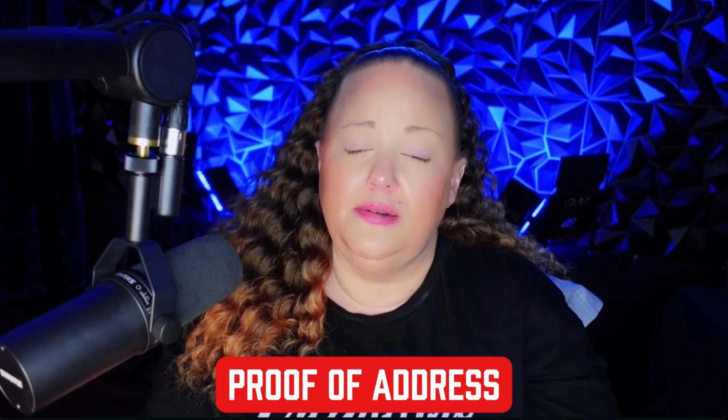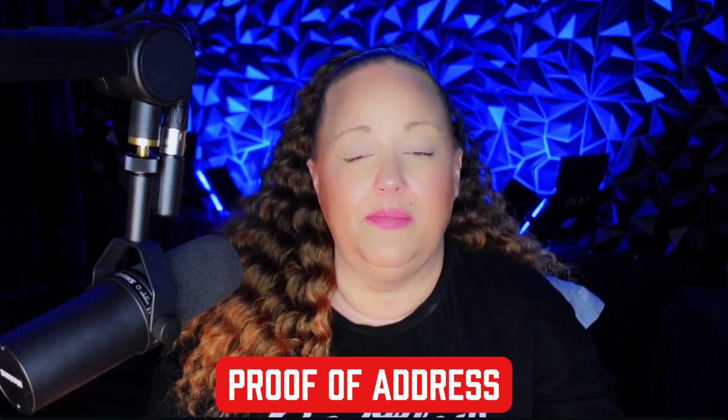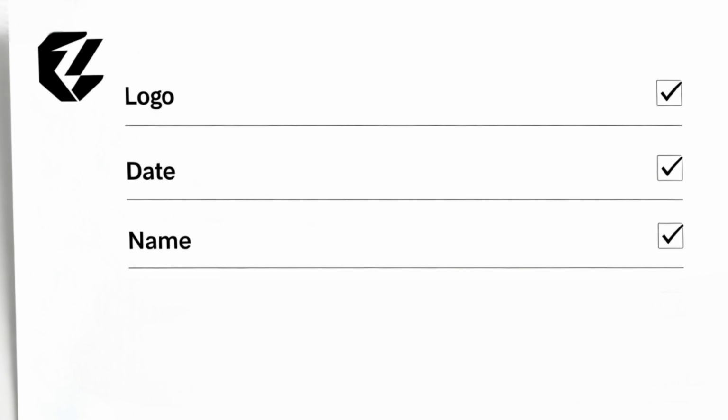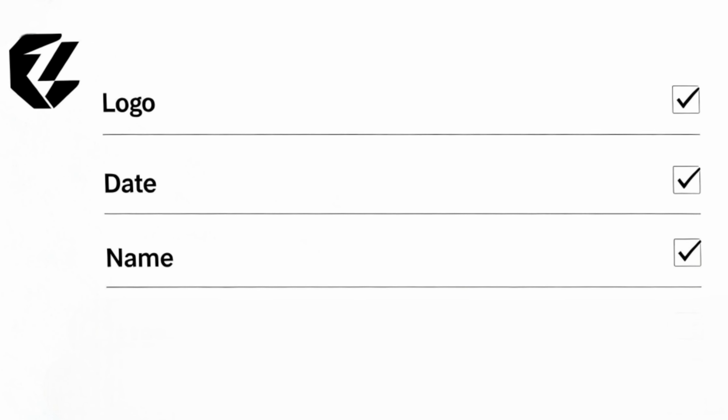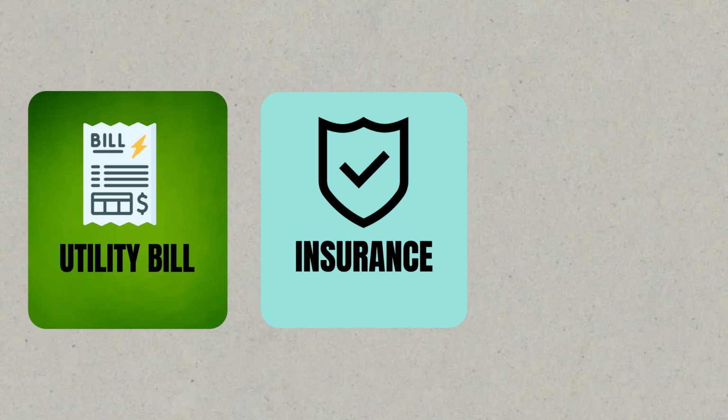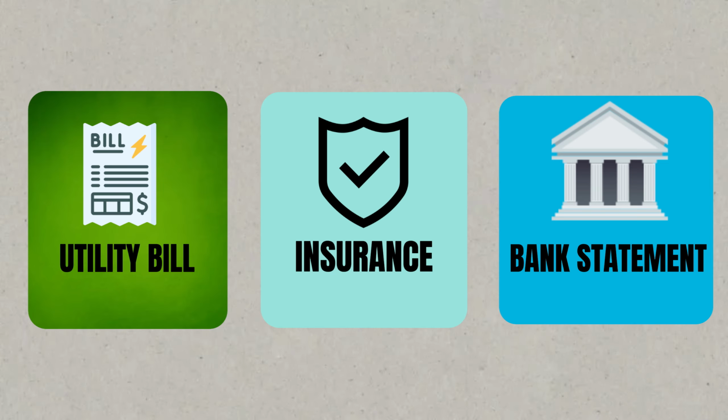Proof of address can be a utility bill or any statement, and it needs to include all like 4 corners, right? You can black out like the account information and stuff, but it needs to clearly have the logo of the company, the statement period, the date, you know, your information very clear. So it needs to be a very clear, legible copy of proof of address. Okay. And again, utility bill, it can be an insurance statement, it can be a bank statement, it can be any sort of official statement.